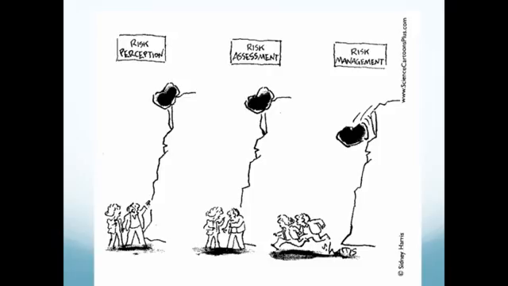So this is just a cartoon. Basically, risk perception, or identifying the risk. Well, obviously in this case it's this rock teetering at the edge of a cliff. Risk assessment is the discussion or analysis, saying, well, what's the likelihood of it falling? And risk management is saying, well, if it does fall, what are we going to do? Wisely just run away, I guess.